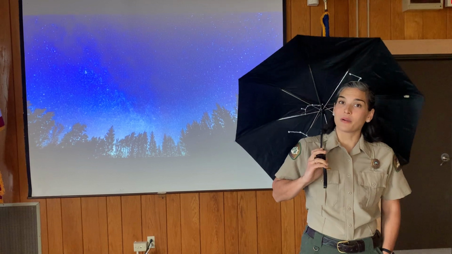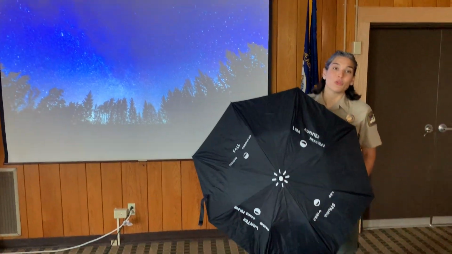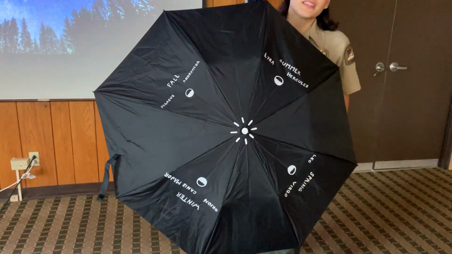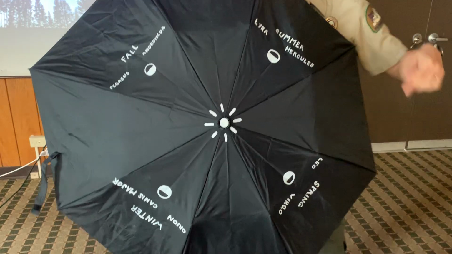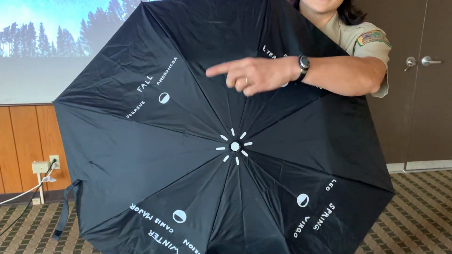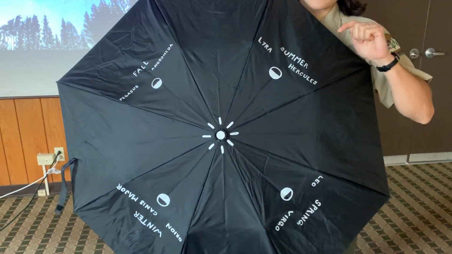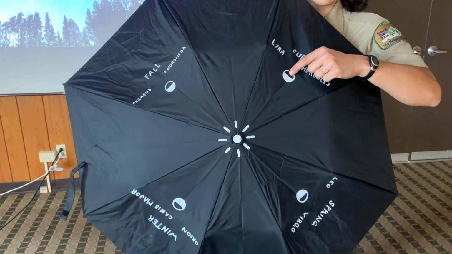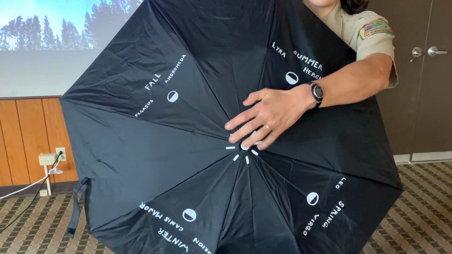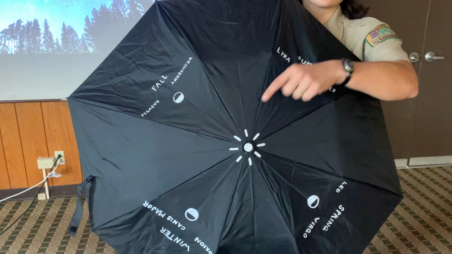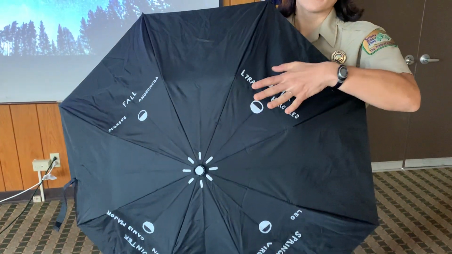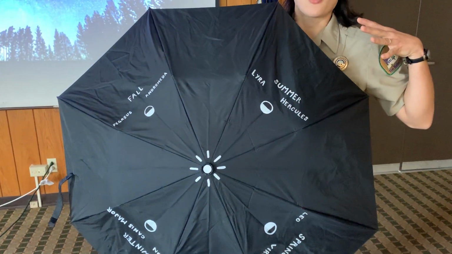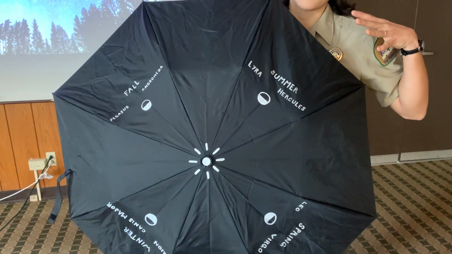The first is every 24 hours we spin on our axis. The second is every year we move around the sun. Depending on where we are around the sun, we are going to see different stars. That's because at different times of the year, the sun is blocking the stars that are in that direction of the sun, and we can only see the stars that are in the opposite direction of the sun.